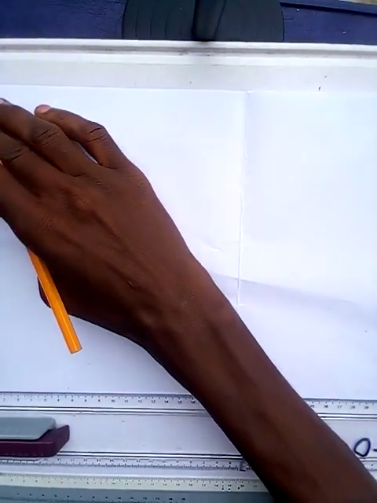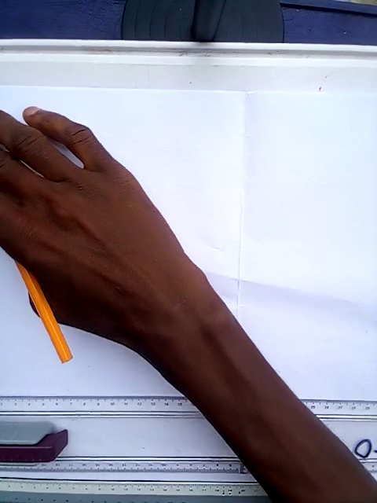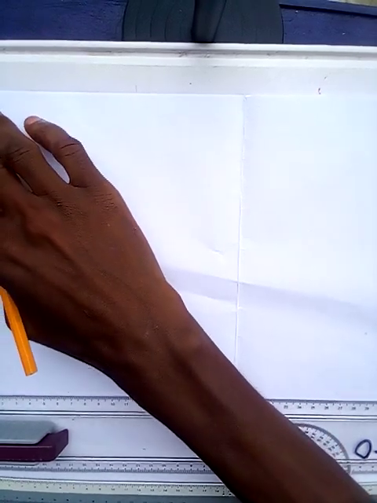Okay, the polygon we want to construct now is any regular polygon when given one side. That is the next thing we want to do, constructing any polygon when given one side of the polygon. So we have an example. The example is already in the note given to you.